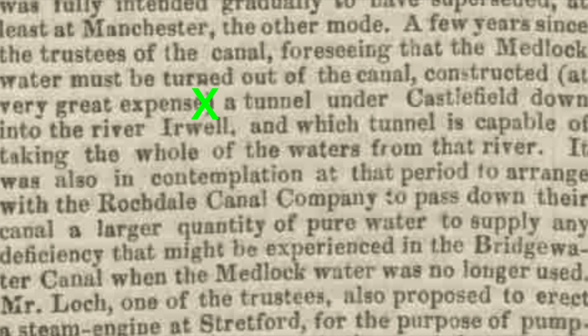It was also in contemplation at that period to arrange with the Rochdale Canal Company, which had later been built, to pass down their canal a larger quantity of pure water to supply any deficiency that might be experienced in the Bridgewater Canal. So with the subsequent building of the Rochdale Canal, they found themselves a new water supply.